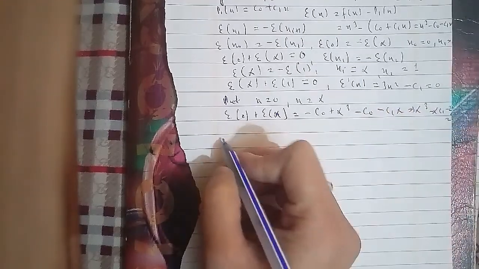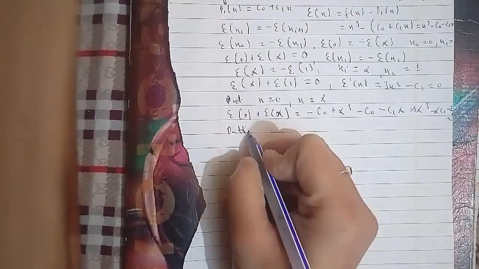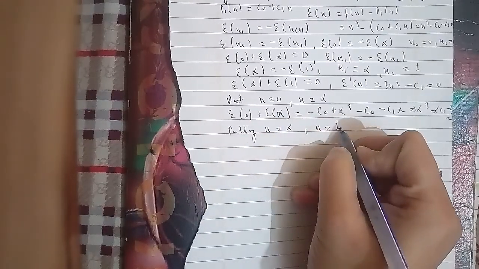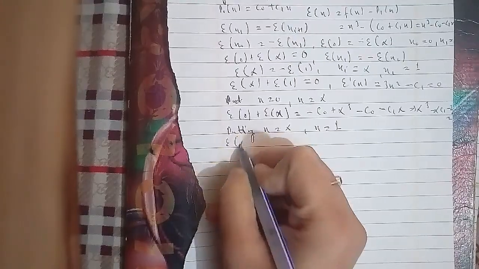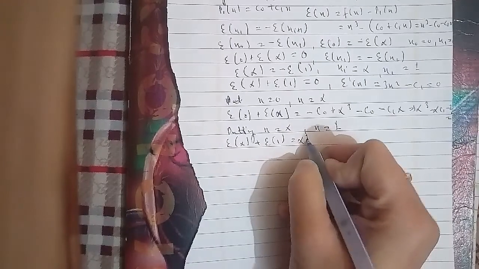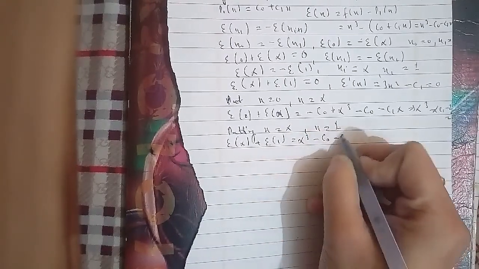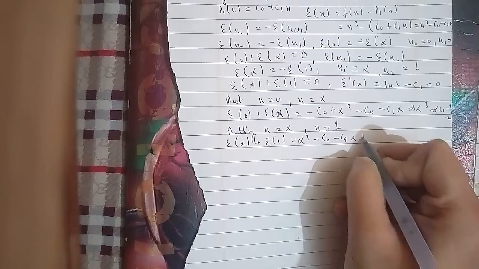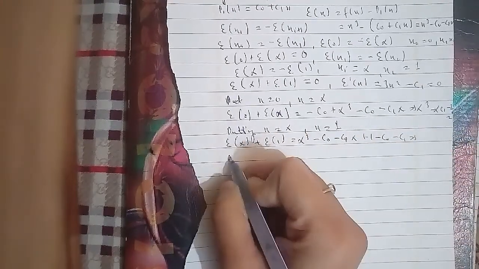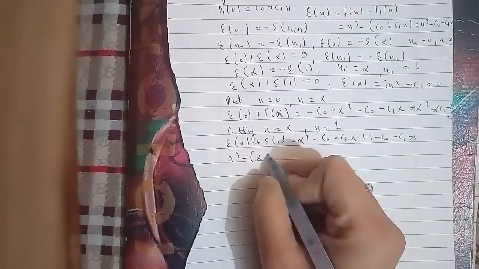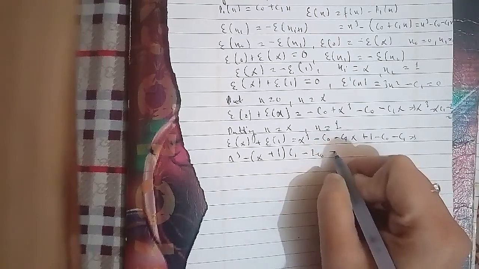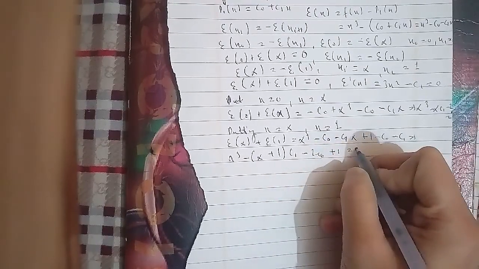So putting x equals alpha and x equals 1 in the equation, we get alpha cube minus c0 minus c1 alpha plus 1 minus c0 minus c1 equals 0, that is alpha cube minus (alpha plus 1) c1 minus 2 c0 plus 1 equals 0.